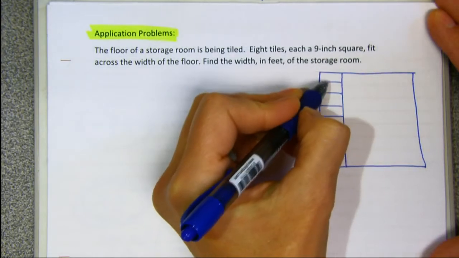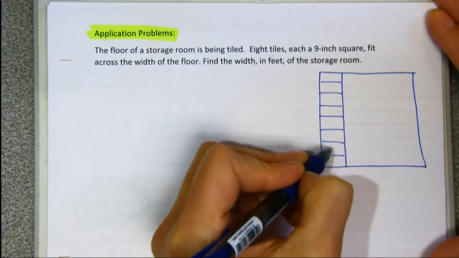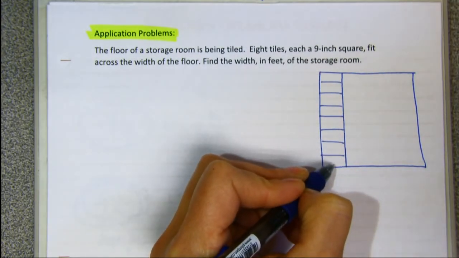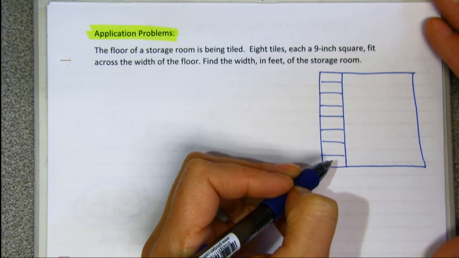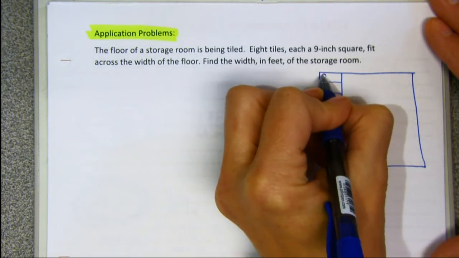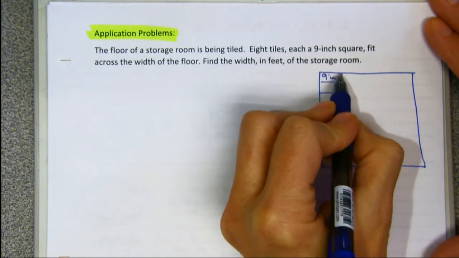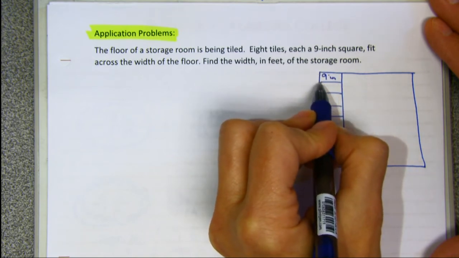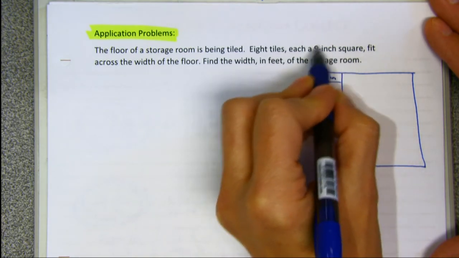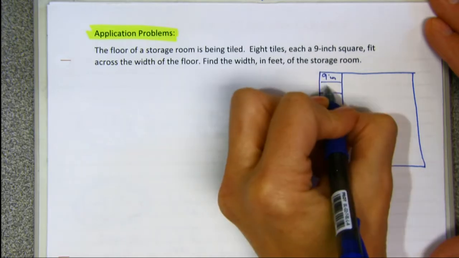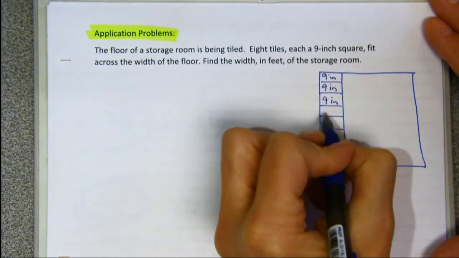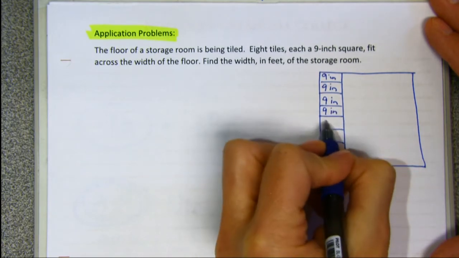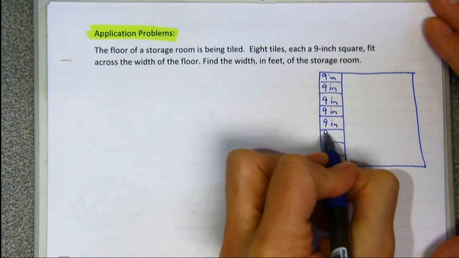All right, so we have 1, 2, 3, 4, 5, 6, 7, 8 tiles. Now they should be complete squares. Mine are more like rectangles. Now what it tells me is that each one of these is 9 inches. So what that means is this is 9 inches, this is 9 inches, 9 inches, 9 inches. That's 9 inches square. Now my picture's not great because I have rectangles instead of squares, but each one of these is 9 inches on each side. Okay?